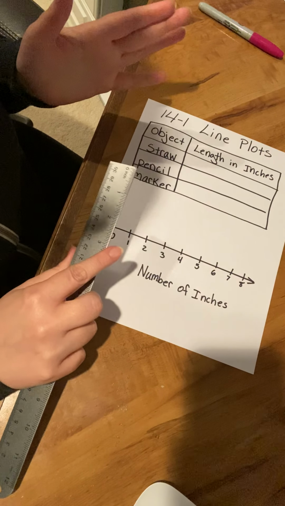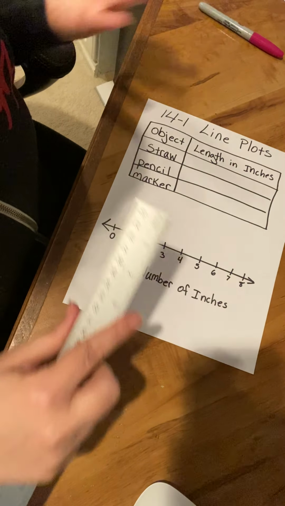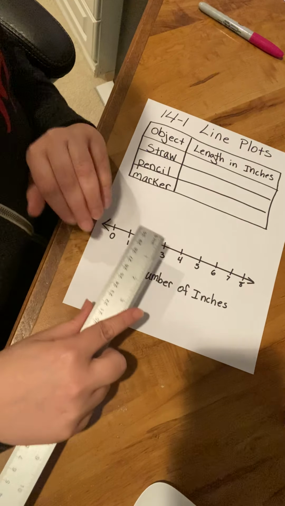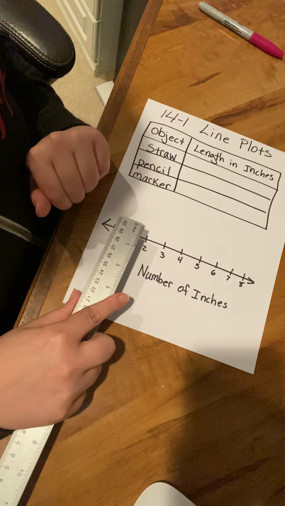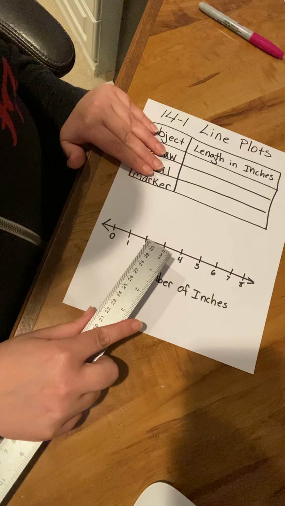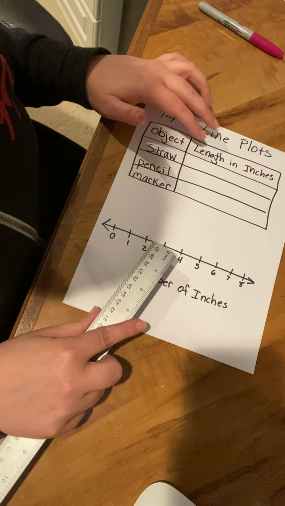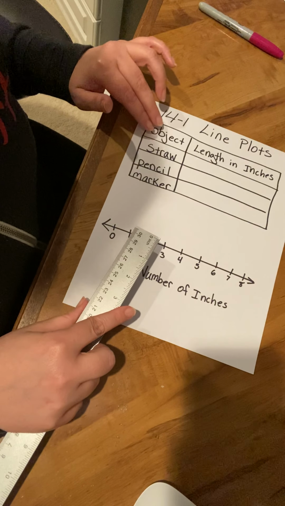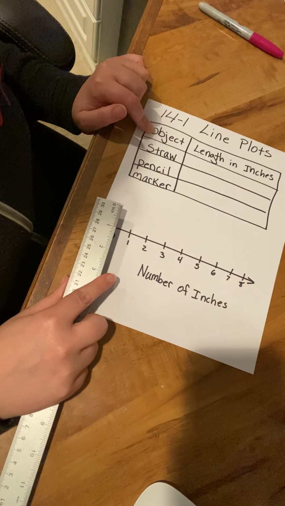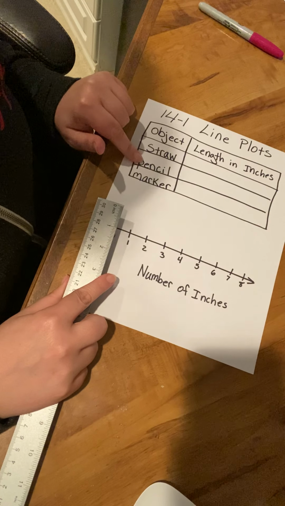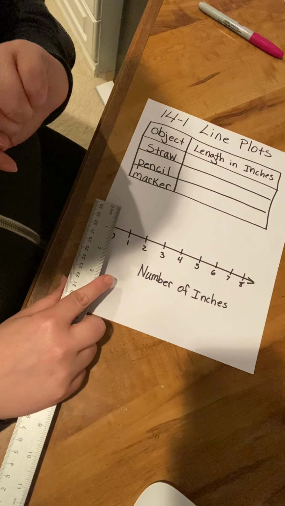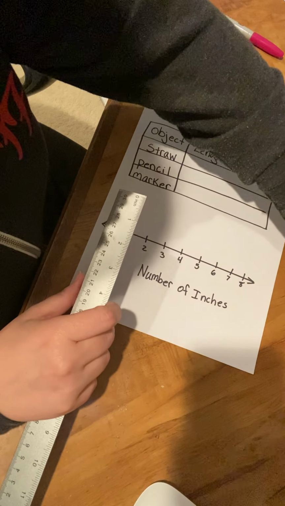Okay, so the first thing I'm going to do here, you can see I have a table. In math, a table is something different than a table you might know in the world, like a table you sit at for eating, or tables outside you might sit at. This is a different type of table. This is a table in math that gives us information or data, okay? So here I am going to be measuring some objects, and the objects I'm going to measure are a straw, a pencil, and a marker. I will be measuring the length in inches, so I'm going to be using my inches side. I'm going to start with my straw.